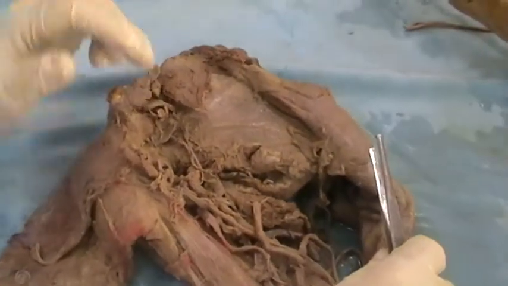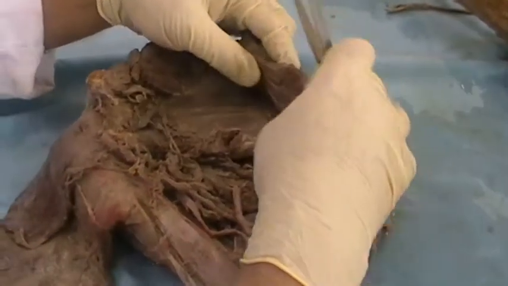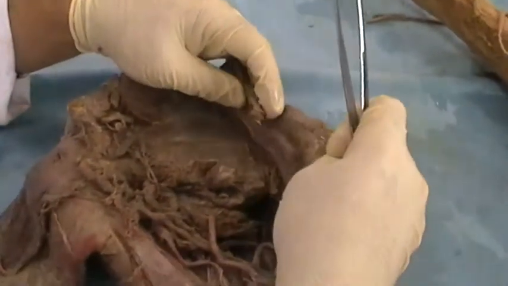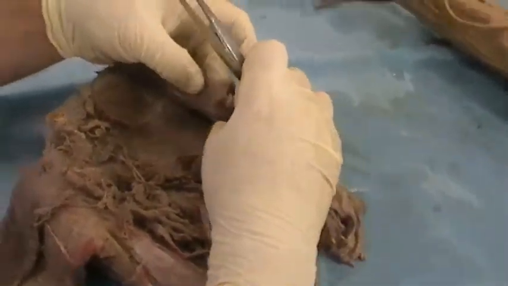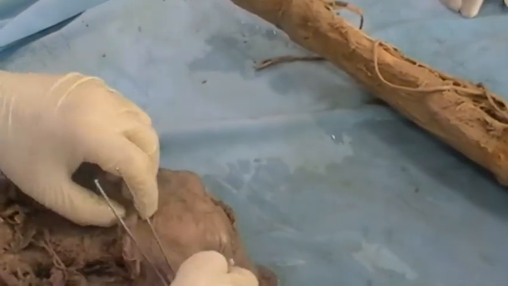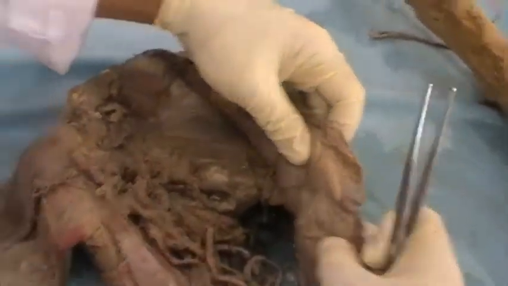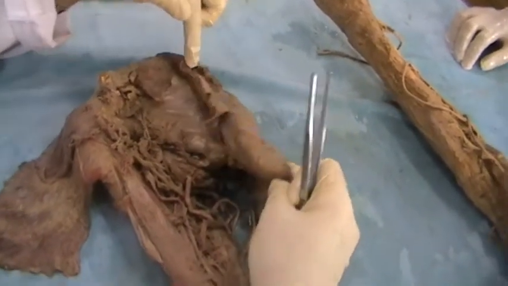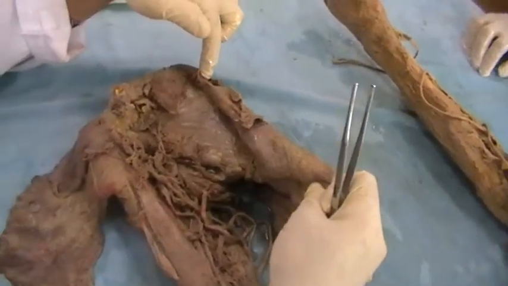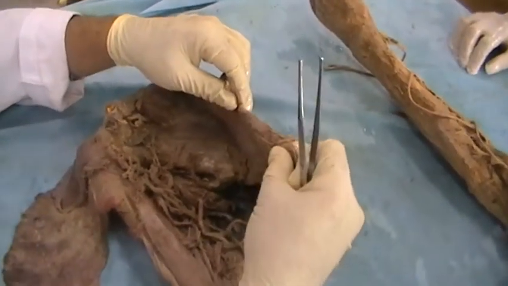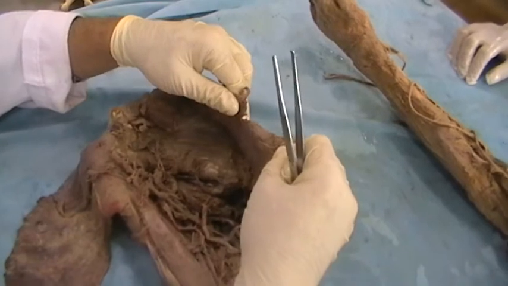The medial wall, there is the upper four intercostal spaces with the serratus anterior muscle. And this is the serratus anterior muscle. It is inserted into the anterior surface of the medial border of the scapula. Serratus anterior muscle. You should not miss it.